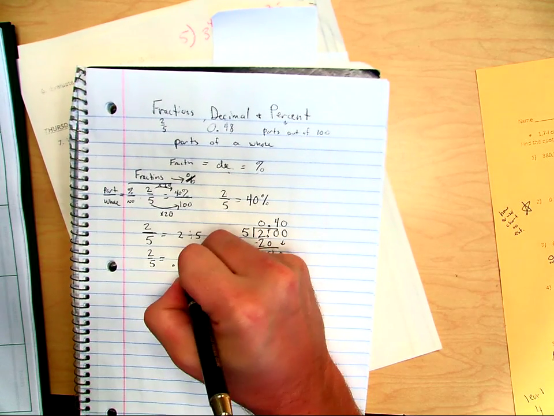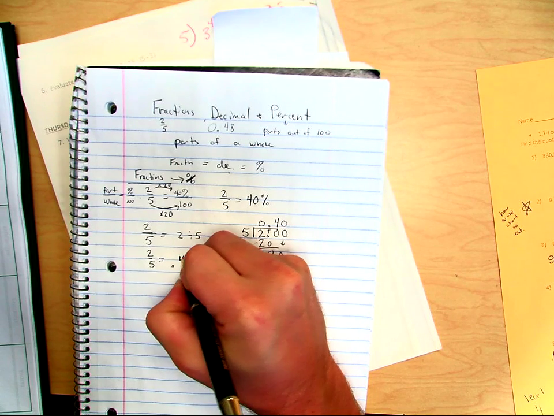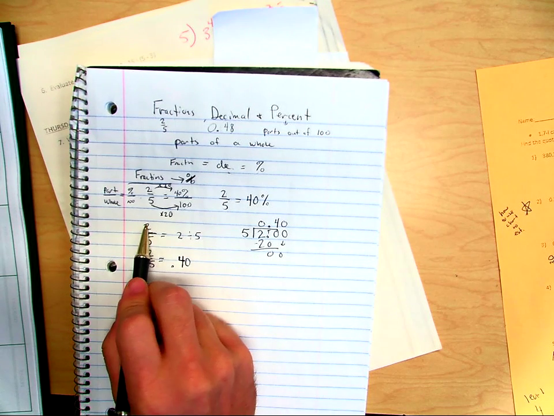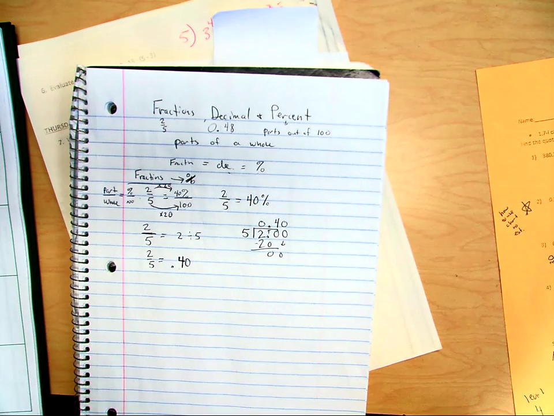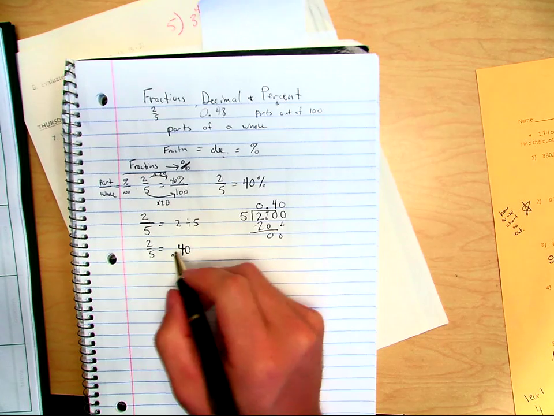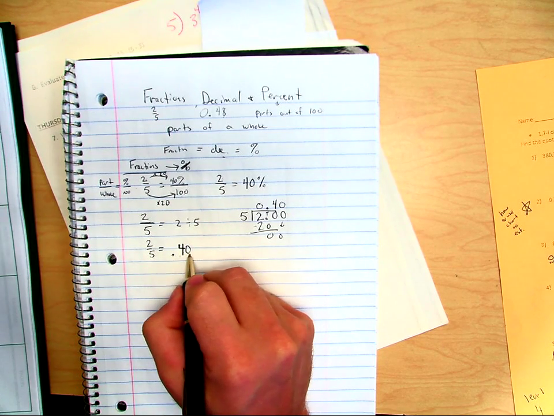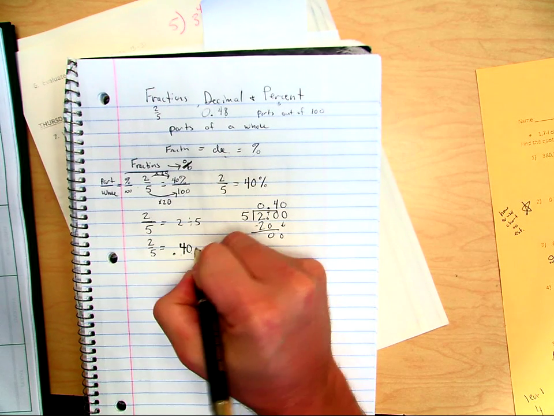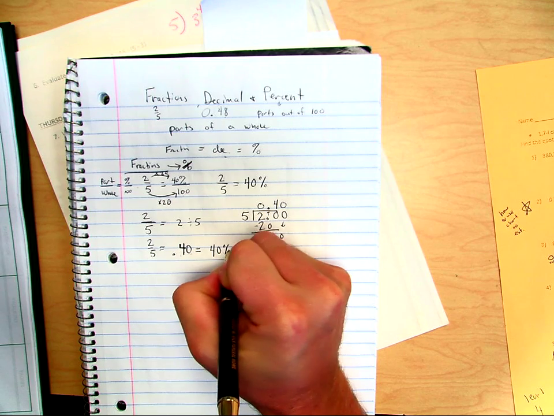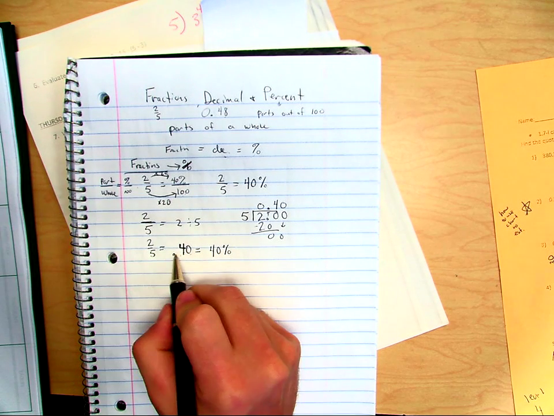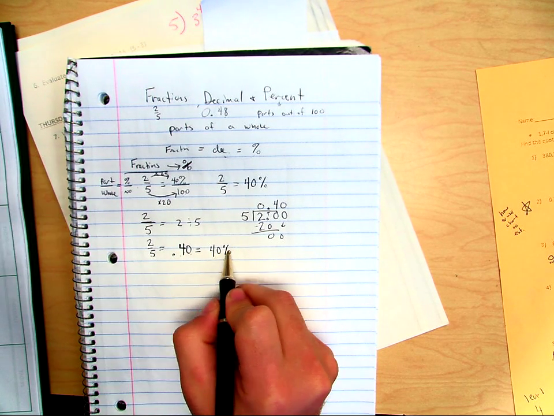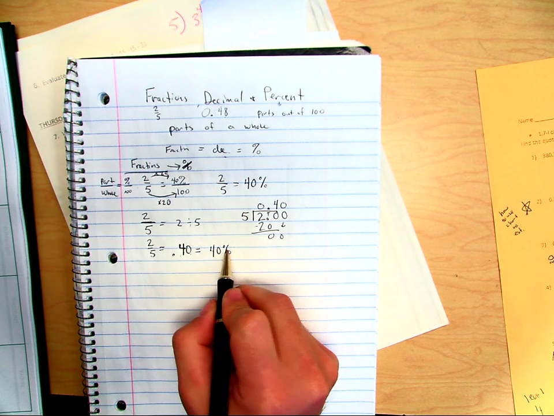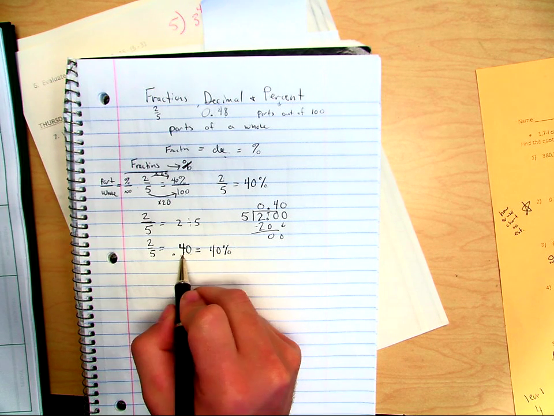So I changed that fraction to a decimal by division. 2 divided by 5 is 40/100. That means out of 100, which is exactly the percent. So that's 40%. The percent means out of 100, and that's exactly what I said, 40/100.